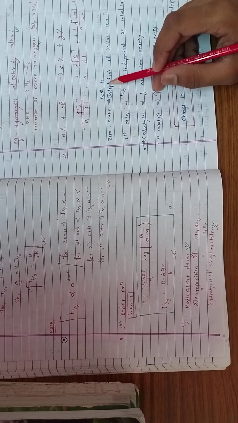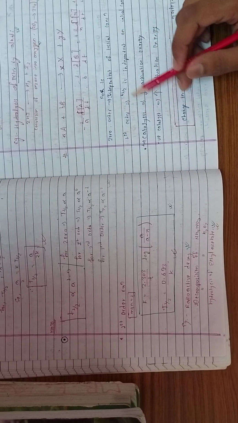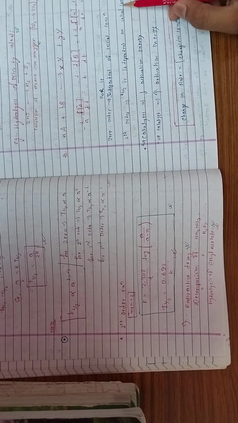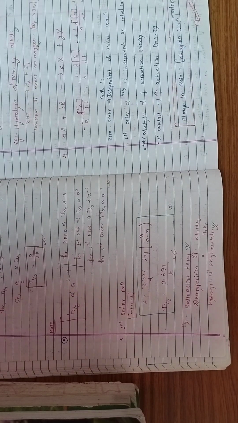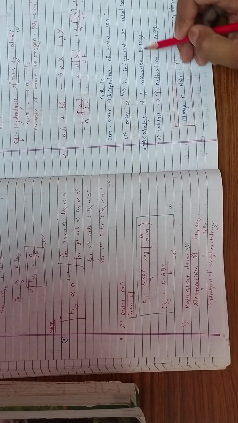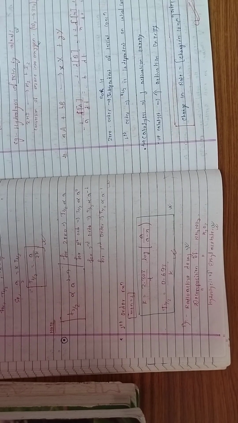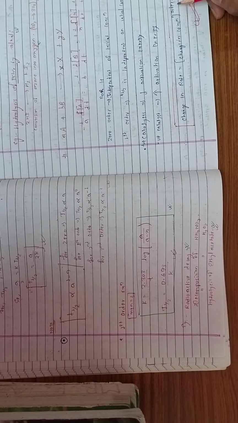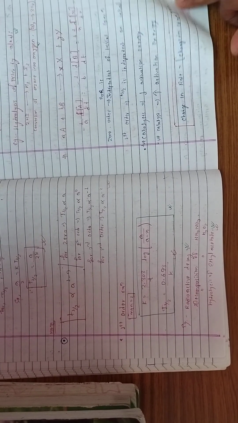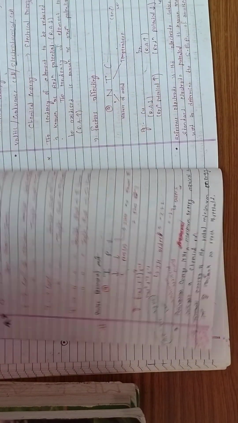For the zero order reaction, rate of reaction is independent of the initial concentration. For first order, t half-life is independent of the initial concentration. Positive catalyst decreases activation energy, negative catalyst increases activation energy. Change in rate is equal to change in concentration to the power order.